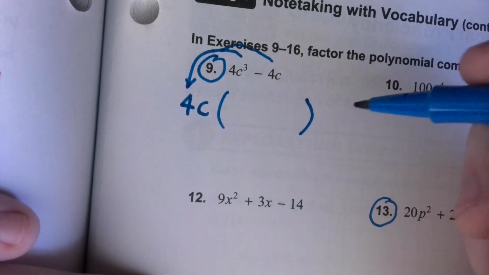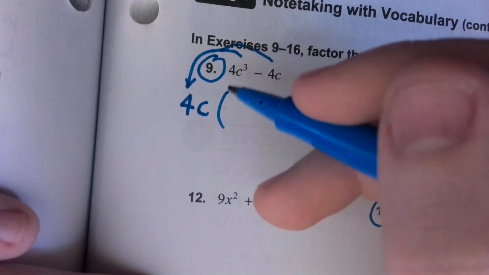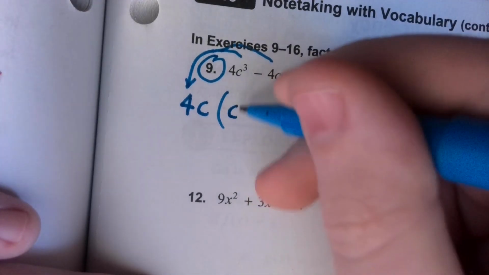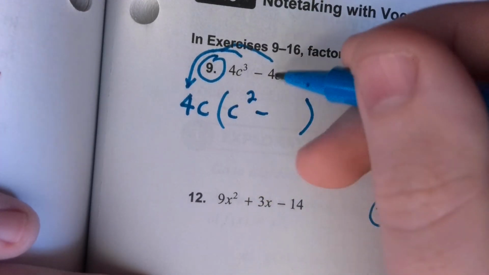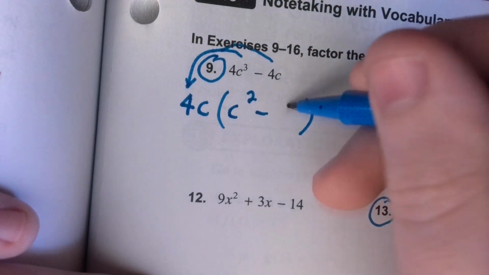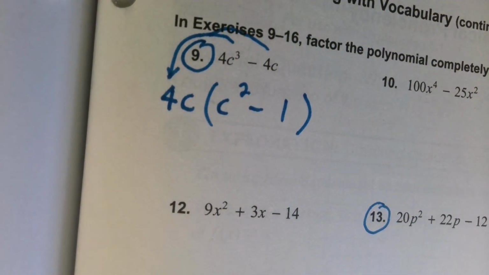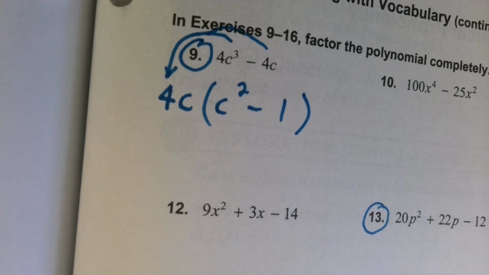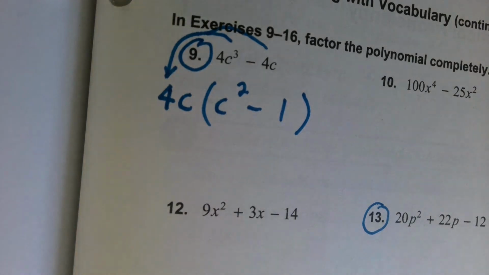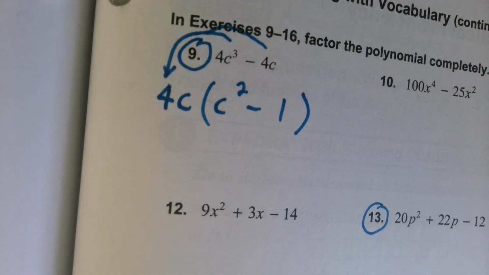What's left over after I factor out a 4c? Well, I'd have c squared minus, and 4c divided by 4c is 1. We might say, oh, we are so clever. And you are. If you got this far, you are very clever. But are we done, is the real question. Have we factored this completely?